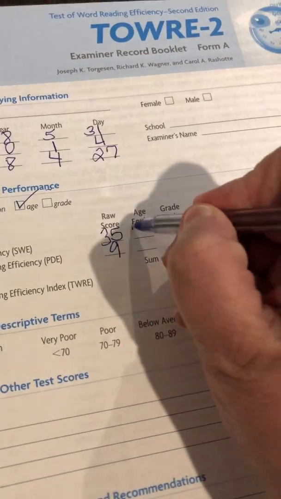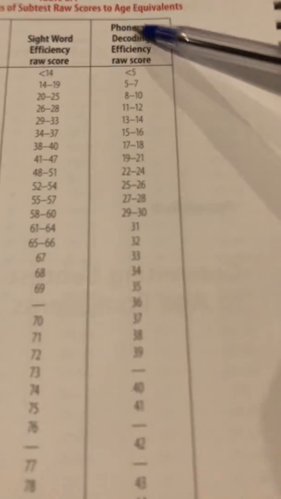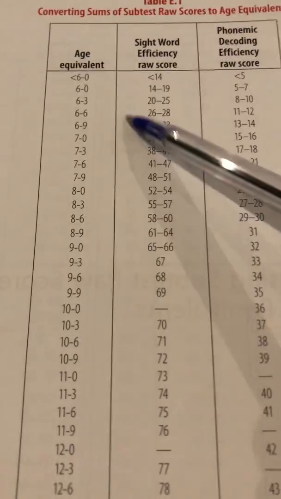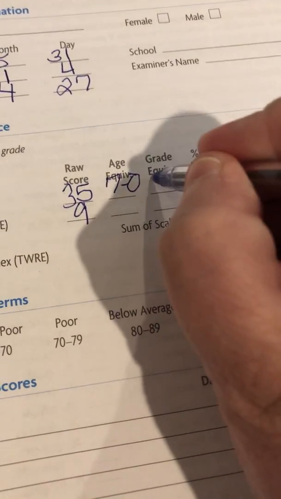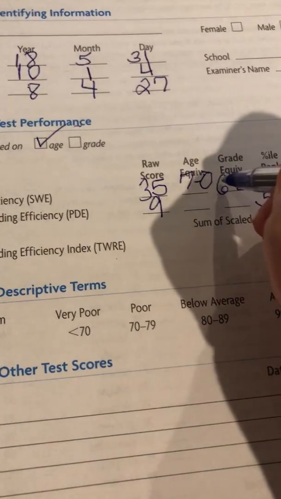So that's 7 years, 0 months. So I'm going to put that here. Okay, and then his phonemic decoding, he had 9, which would fall here, which is 6 years, 3 months. Okay, so we're going to put 6 years, 3 months.